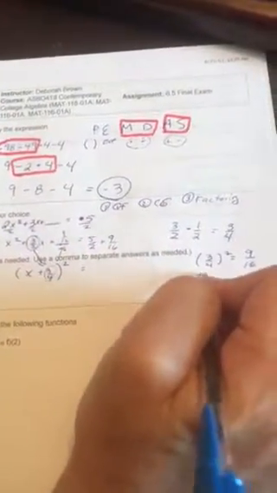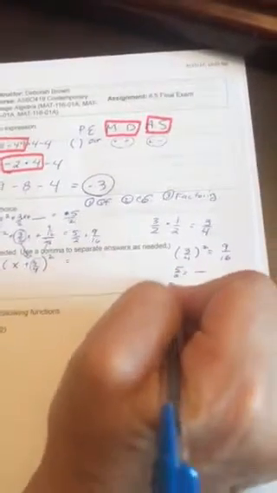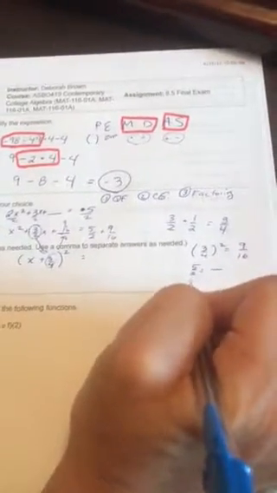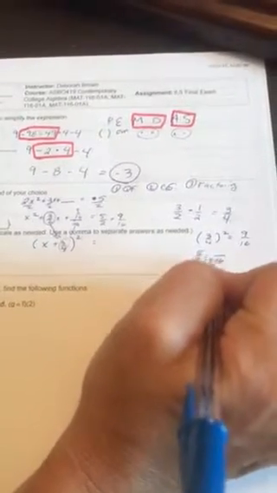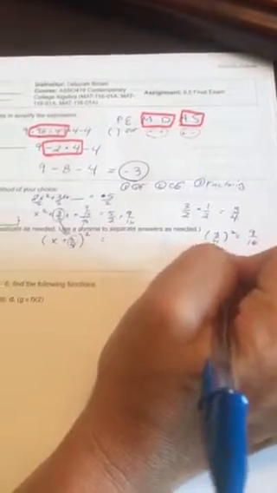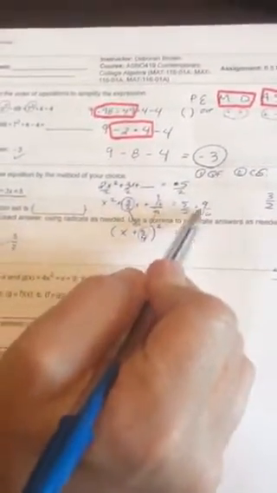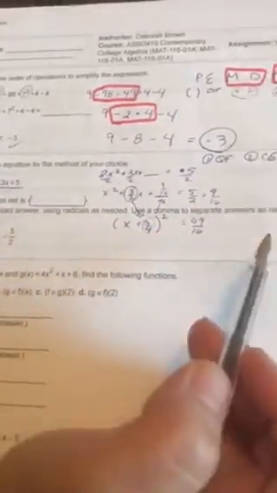Let's go ahead and solve it. 5 over 2 plus 9 over 16. 5 over 2 is the same as multiplying by 8: 2 times 8 is 16, and what I do to the bottom, I have to do to the top, so 5 times 8 is 40. So 40 plus 9 is 49 over 16. I just added 5 over 2 plus 9 over 16 to get 49 over 16.